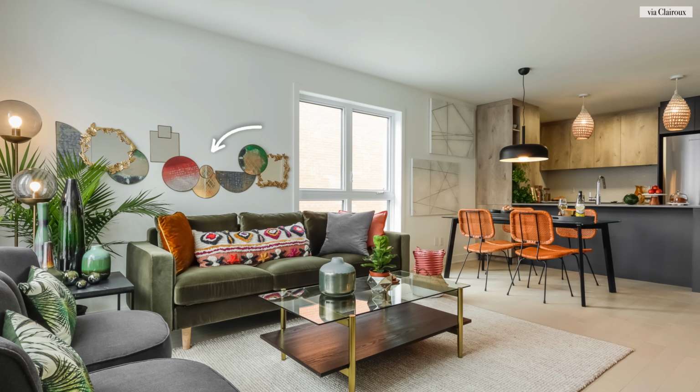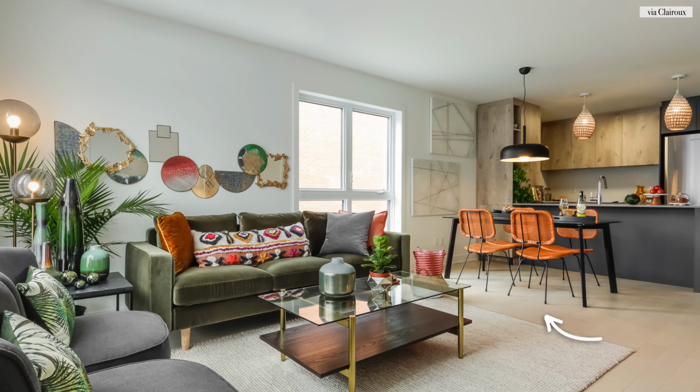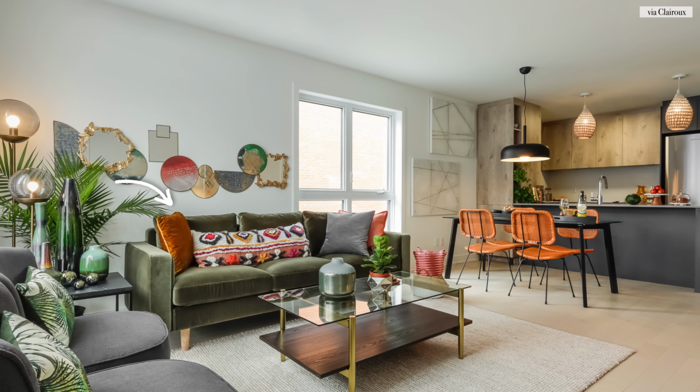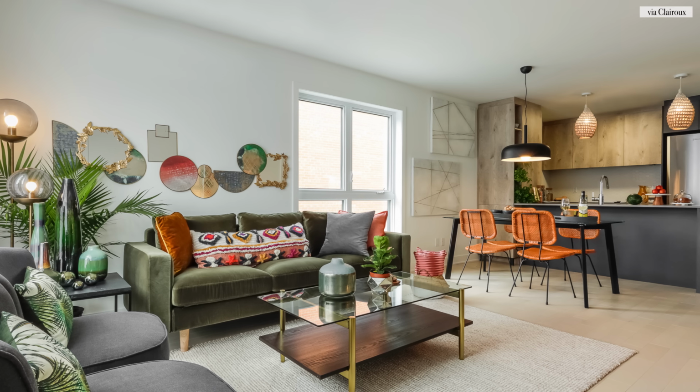It makes it feel unique and dynamic. You can see the variety of textures, colors, and pattern used, where orange is the predominant color in the dining space, and it's echoed through the pillows in the living room. Since the living room furniture is bold and saturated, the area rug helps to ground the living space, but it's in the same tonal colors as the flooring, so it makes the space feel even larger than it is.